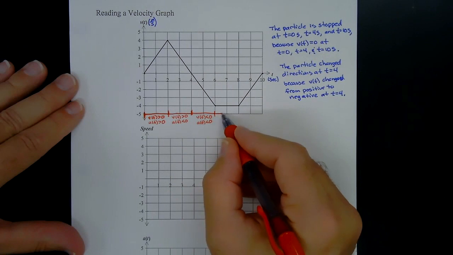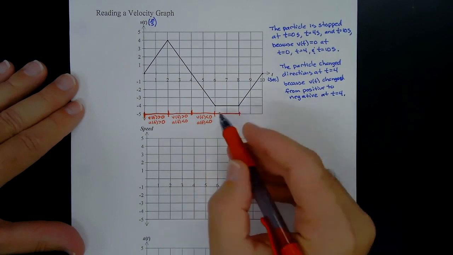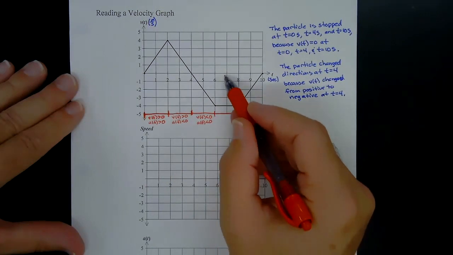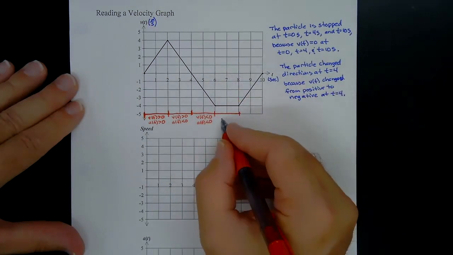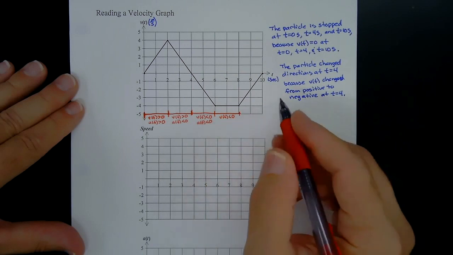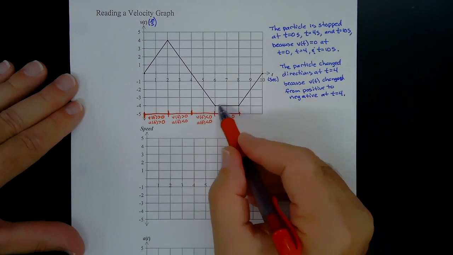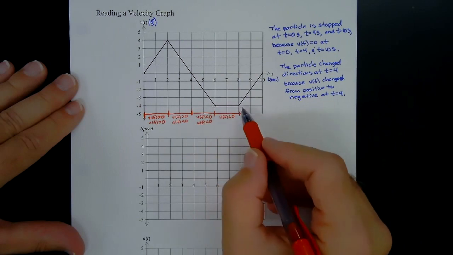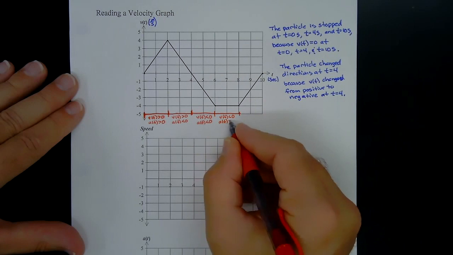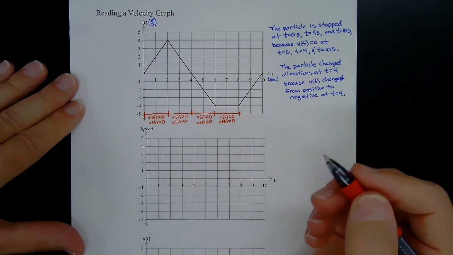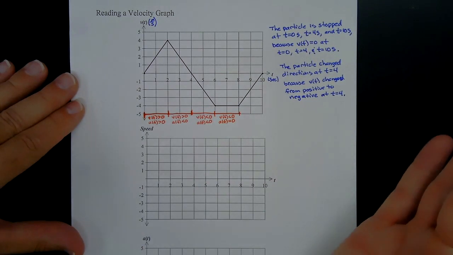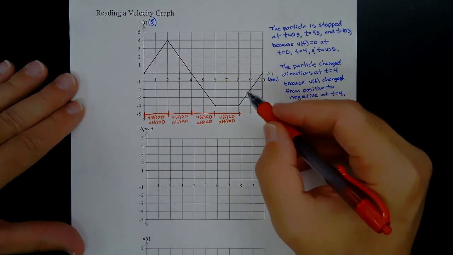And then from 6 to 8 here, I know my velocity is negative because it's below the horizontal axis. So v of t is less than 0. And the slope here would actually be 0. So a of t, the slope, is equal to 0. So there's no acceleration. So if there's no acceleration, you can't be speeding up or slowing down, right?